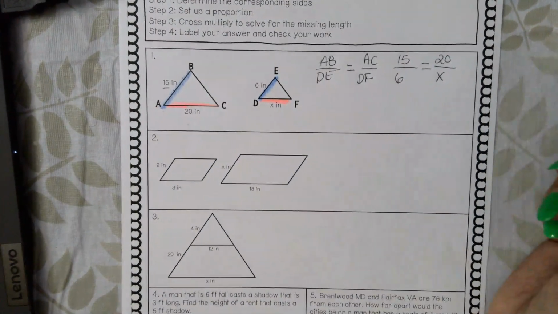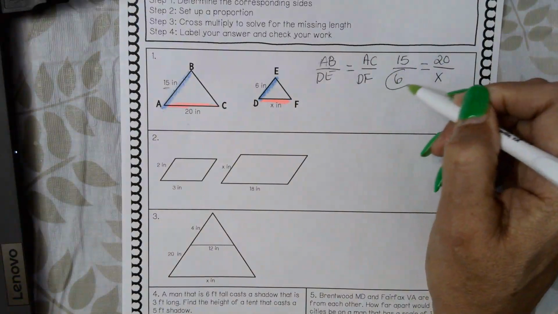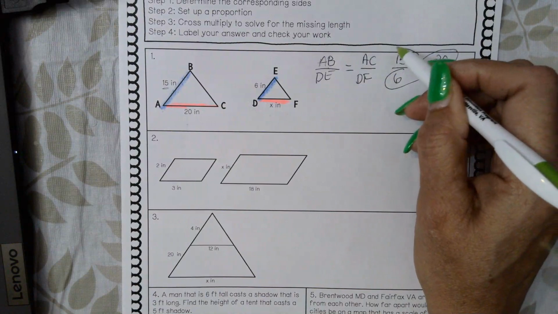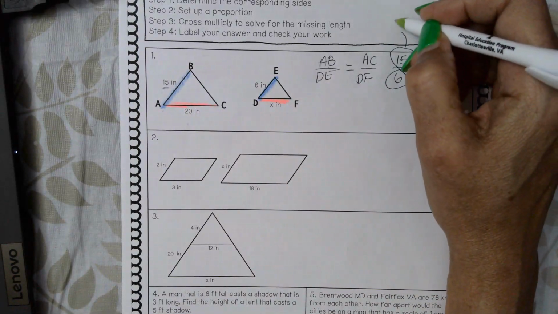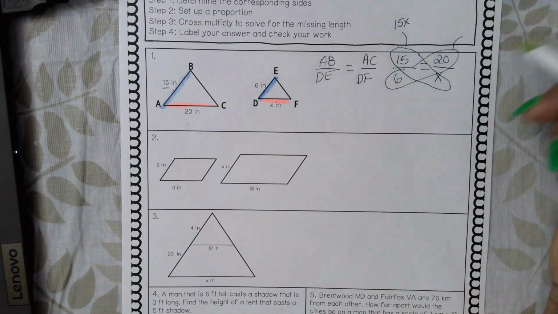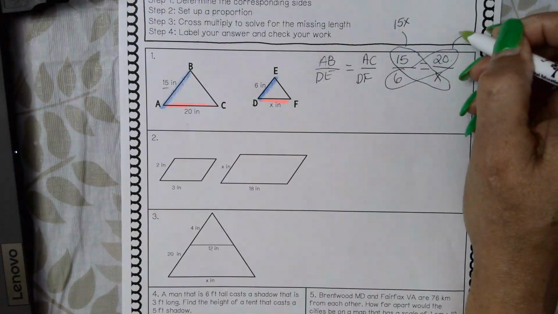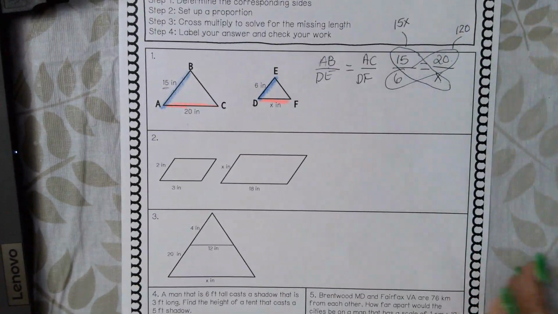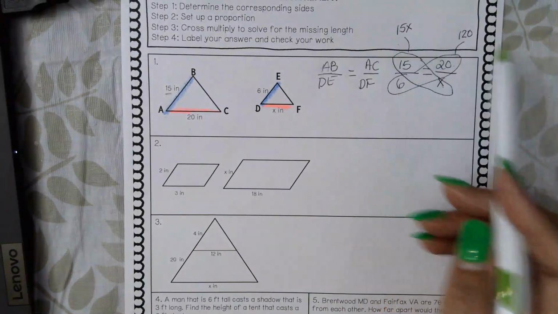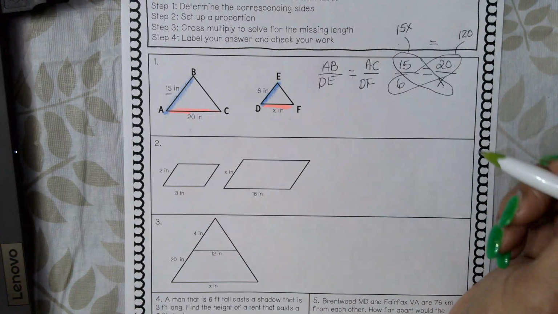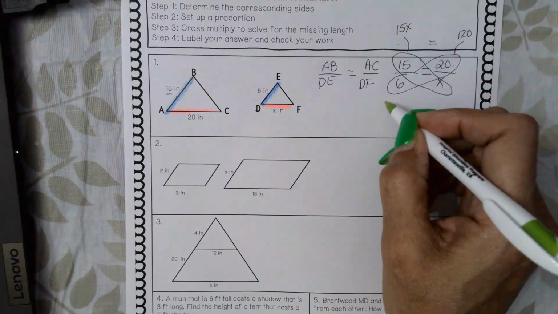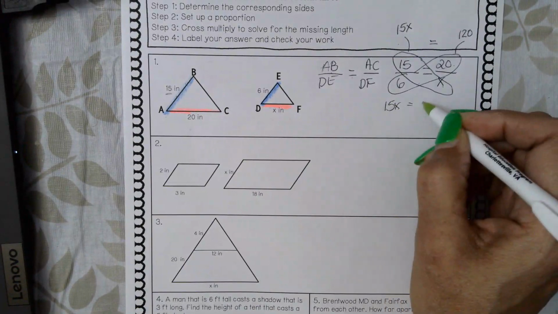And now we're going to do our butterfly. So there are our wings, my antenna. What is 15 times X? Correct, 15X. What is 6 times 20? Make sure you're using Desmos. 120. Pull it down just a little bit so you can see my butterfly. So now we take that, and we know that these two equal each other because two ratios form a proportion. All right, so now we have 15X equals 120.